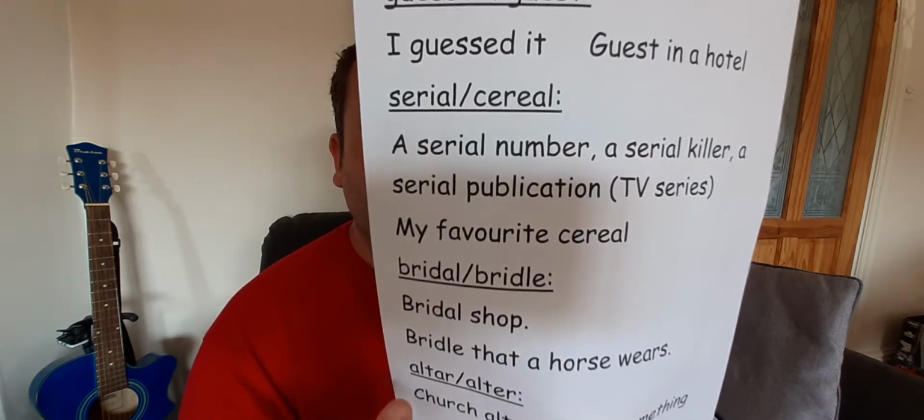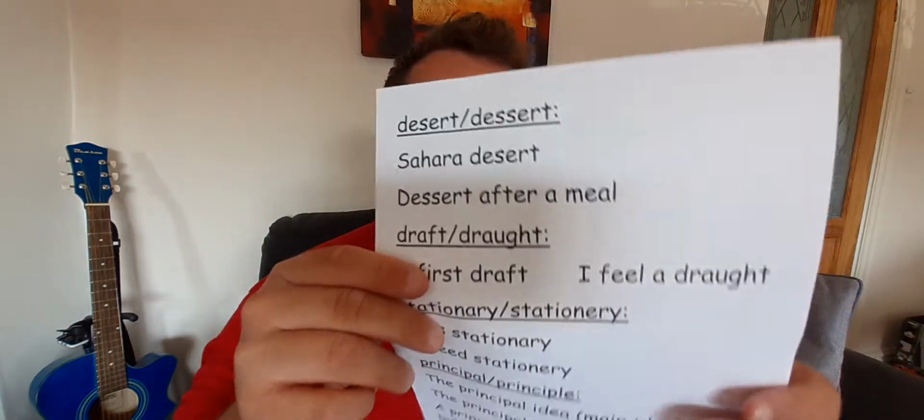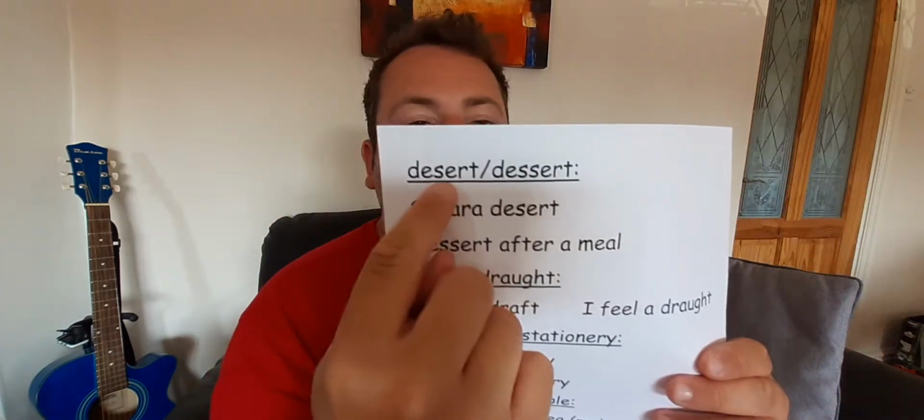Bridle, bridle, and altar, altar, okay? Now coming on to sheet 2. All right, so we've now got desert and dessert.